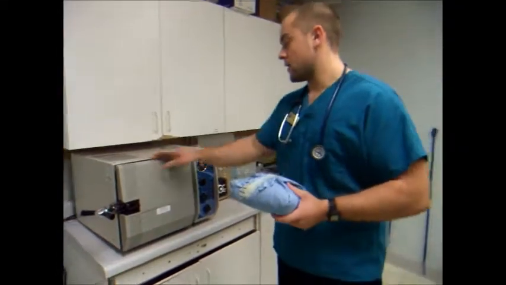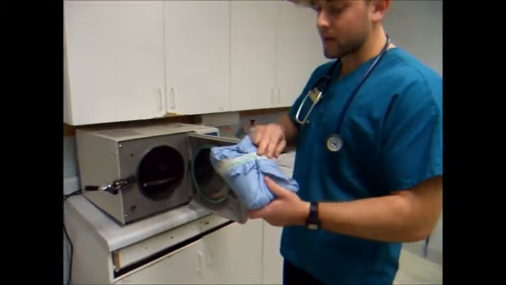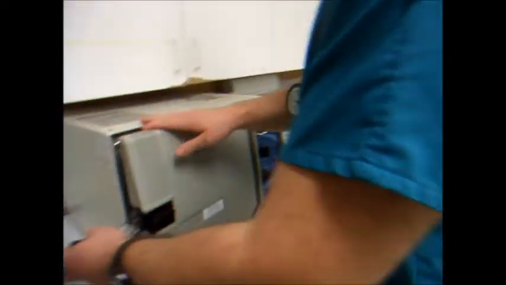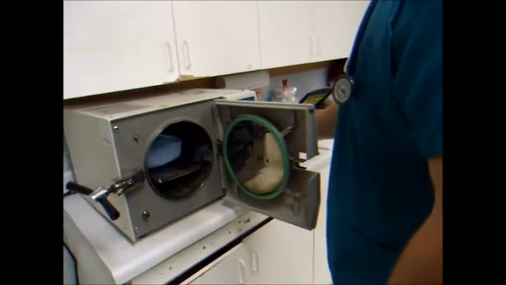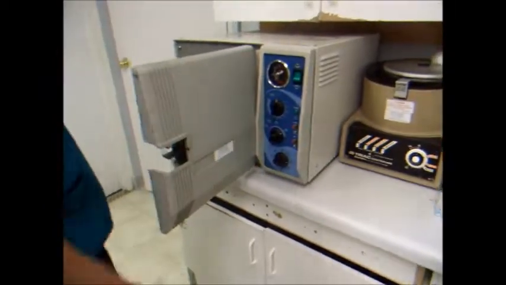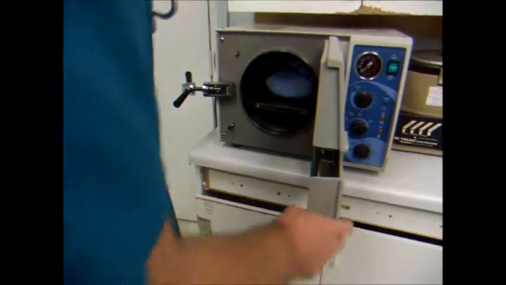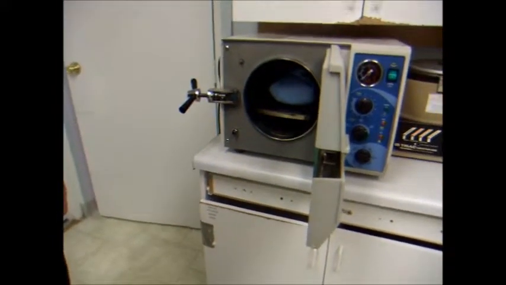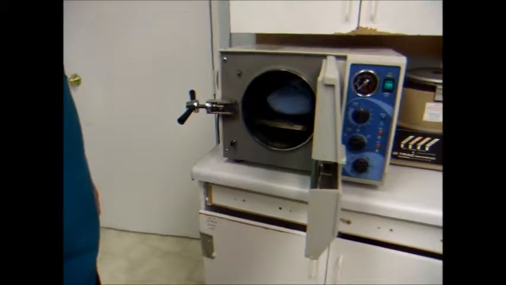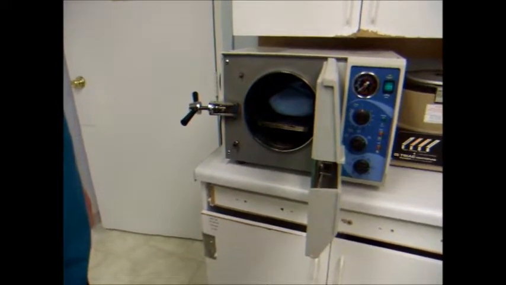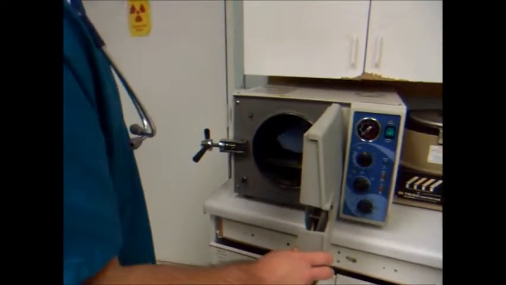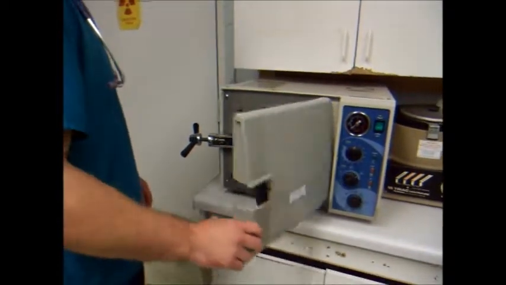Alright, so I'm going to run an autoclave cycle here. Got my pack not sterilized. Put that in there. We're going to run the water here. Fill water until we see it down at this little crack here. So we've made it down there. I'm going to close her up.